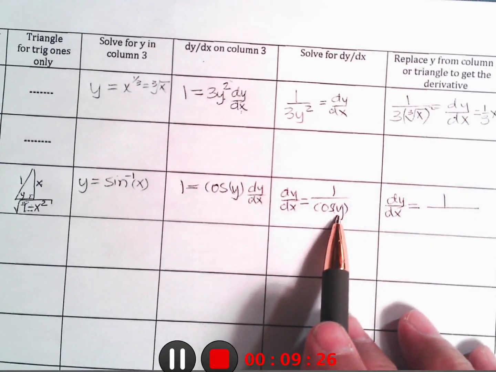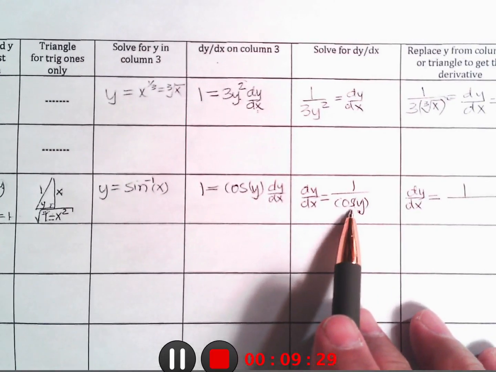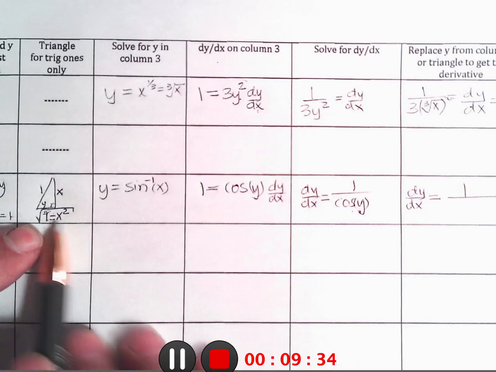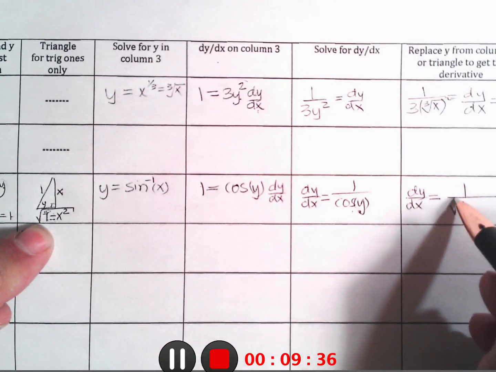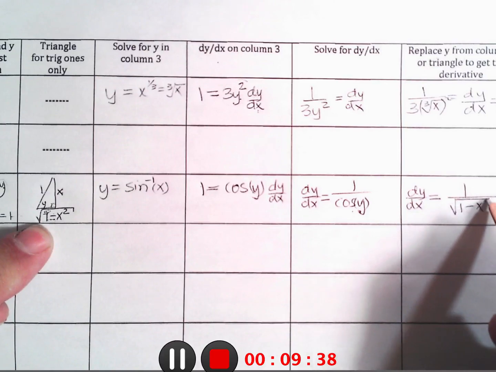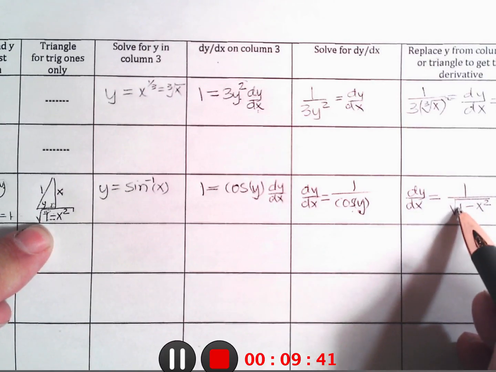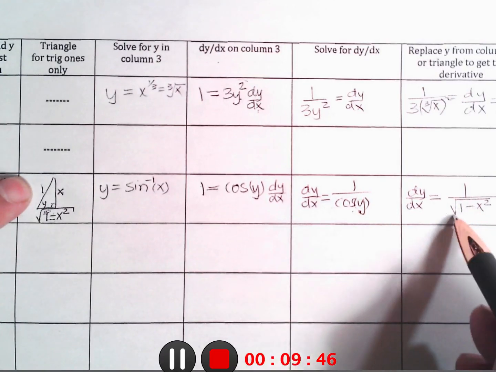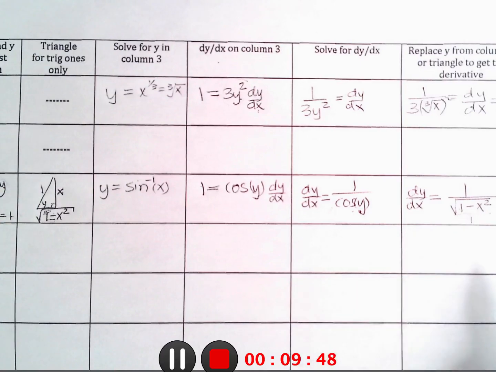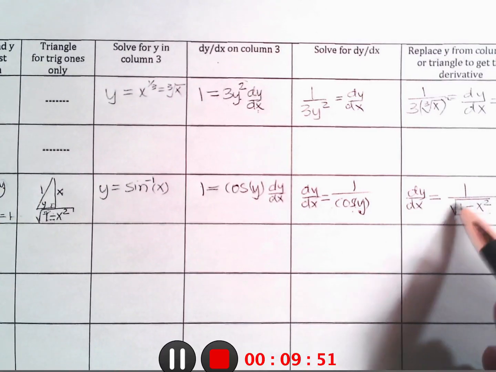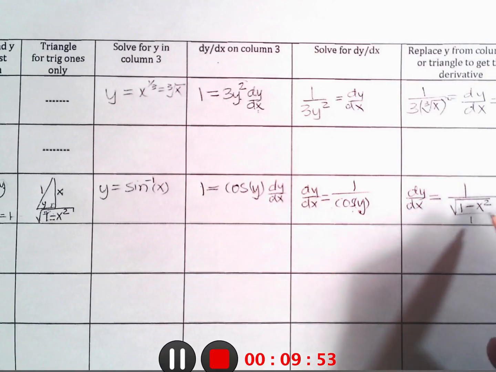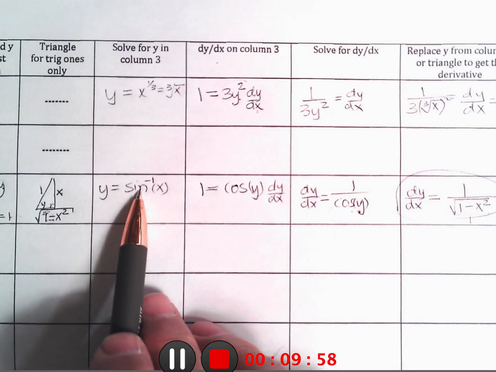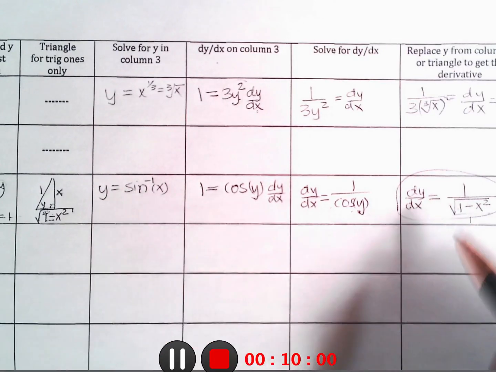If we look at the triangle, y is here, the adjacent side is this, so that's square root of 1 minus x squared over, that's the adjacent, so your cosine's in the denominator, so adjacent over hypotenuse over 1. Well, the 1's not going to do anything, and something divided by 1 is just itself, so this is the derivative of the arc sine: 1 over the square root of 1 minus x squared.